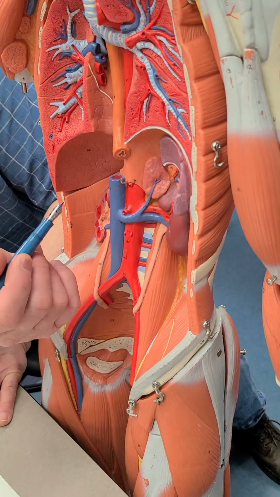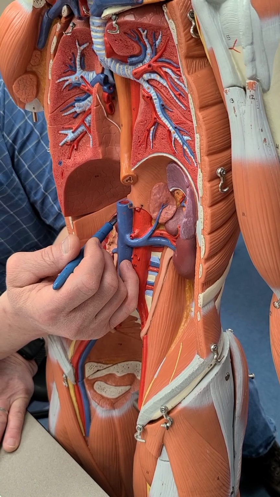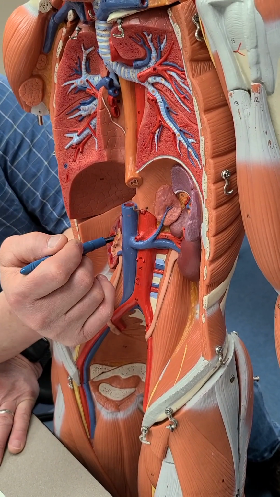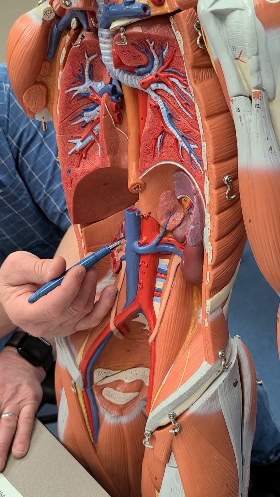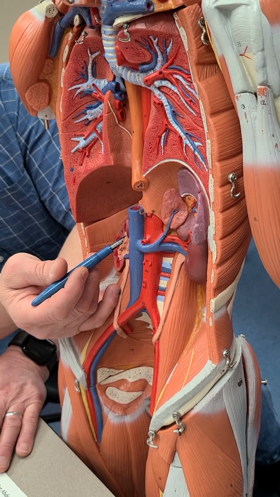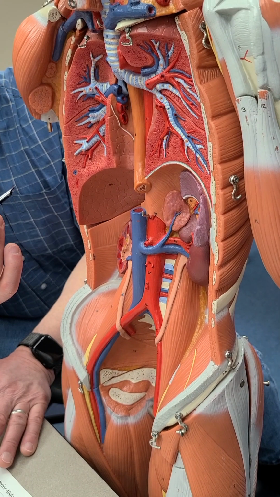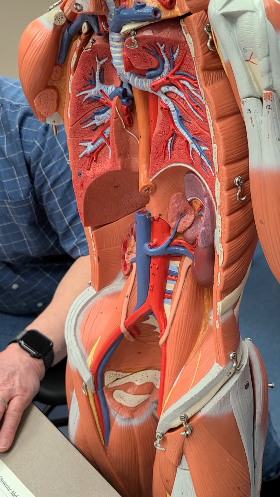Now we have a gland above the renal, that's the suprarenal, otherwise known as the adrenal gland. They don't show it on that side, they do show it on this side. I can't see the number from my angle. 214, that's the right suprarenal.